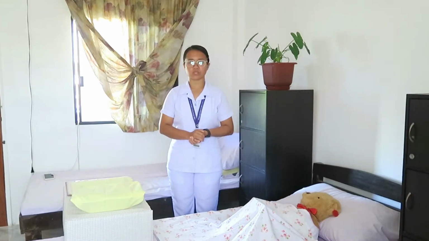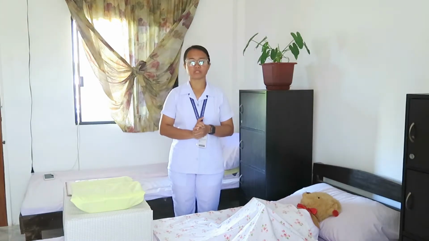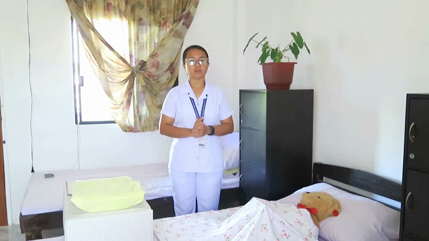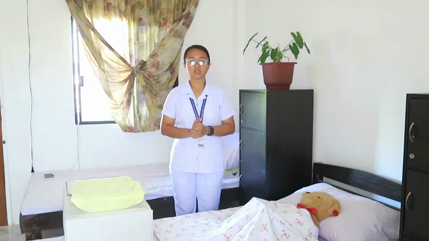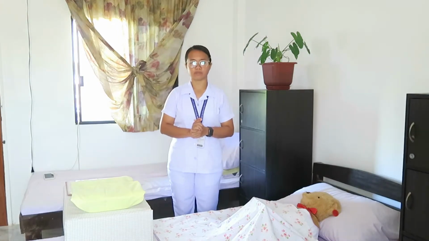from Davao Doctors College. And for today's return demonstration, I am going to perform the female urinary catheterization. But before we proceed to the procedure, let me explain what is catheterization. Catheterization allows urine to drain from the bladder for collection. It may also be used to inject liquids used for treatment or diagnosis of bladder conditions. Also, it is the introduction of a catheter through the urethra into the bladder for instilling or removing fluids.